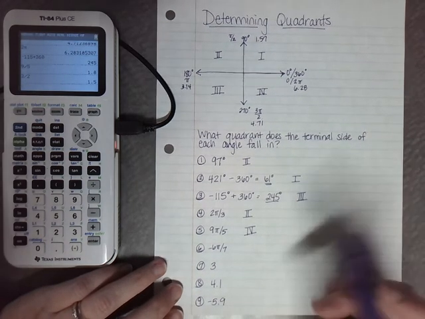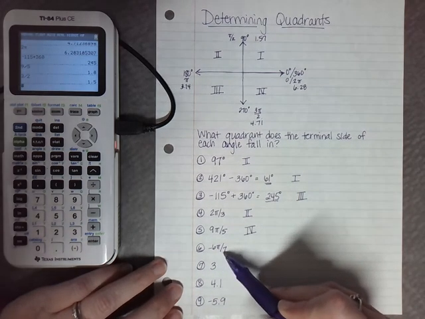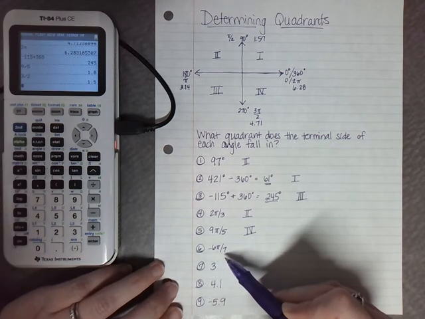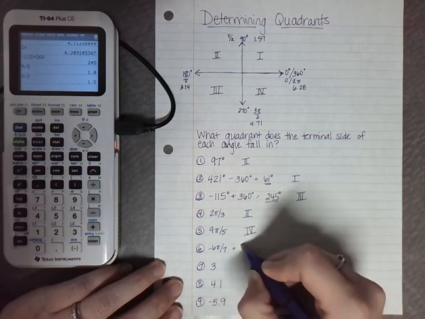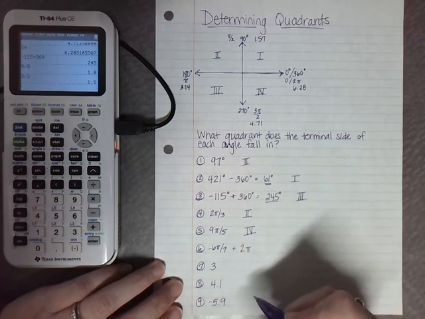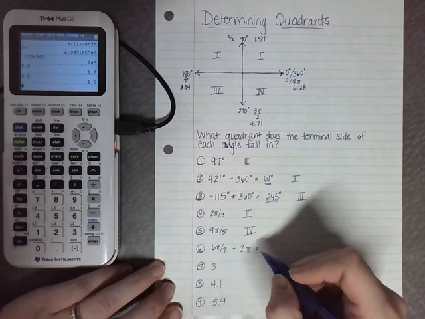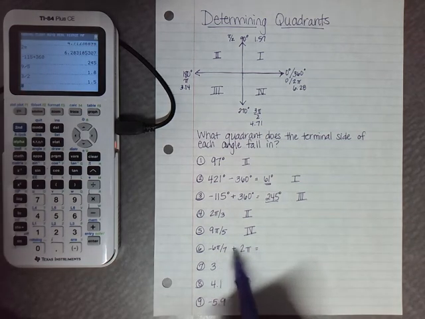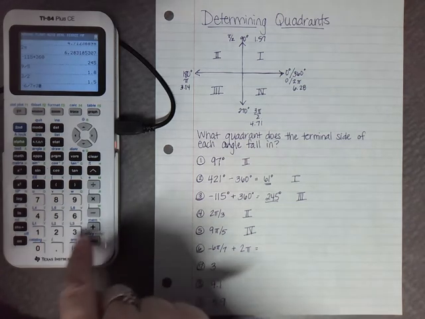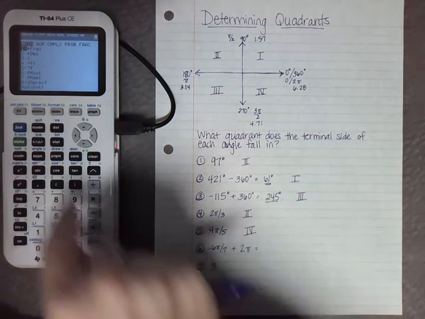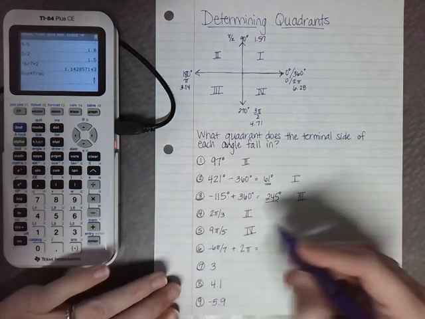All right, number 6 is -6/7. Okay, that's a negative angle. That's too small. I need to get that in positive angle form. So I'm going to add a revolution. But instead of 360, I'm going to add 2 pi since I'm in radians. So remember, when you type that in the calculator, since they both have a pi in them already, it's kind of like you're combining like terms. Don't include the pi. Type -6/7 plus 2, and then change that to fraction form. And it's 8/7.